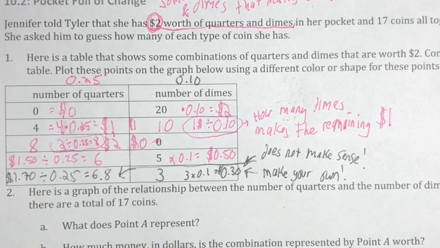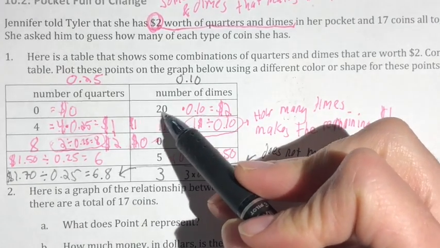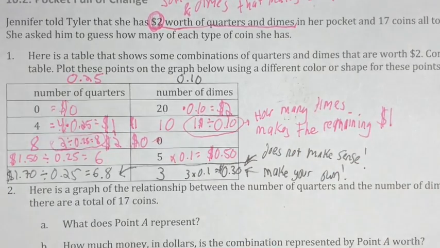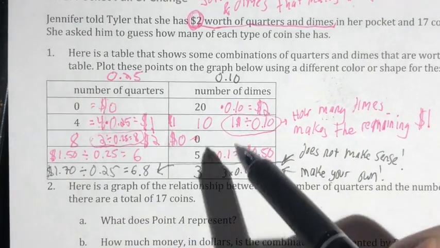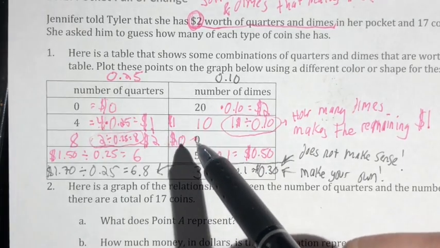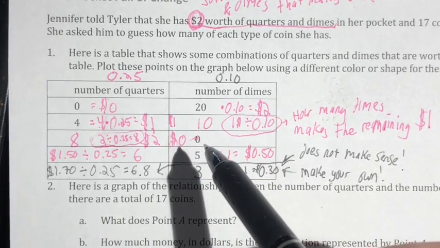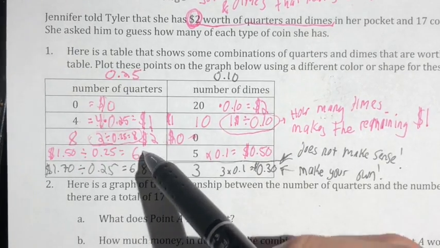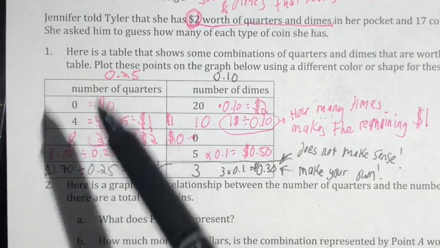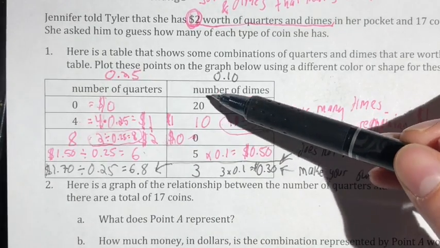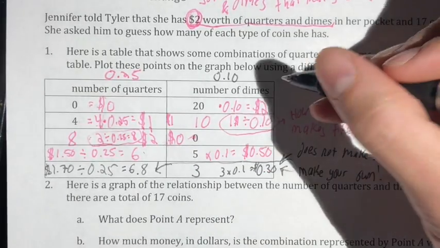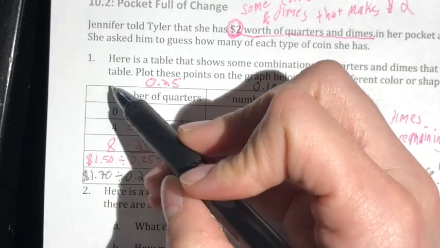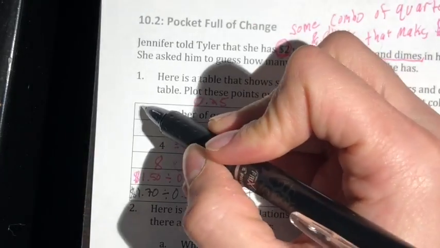So let me show you something. We had 20 dimes, 10 dimes, 0 dimes, and 5 dimes. What do you know about all those numbers? Well, while you think about that, we'll talk about quarters. We had 0 quarters, 4 quarters, 8 quarters, and 6 quarters. So the number of dimes were all multiples of 5. That might be significant. And the quarters were all an even number of quarters. I'll talk about each one of those as significant.